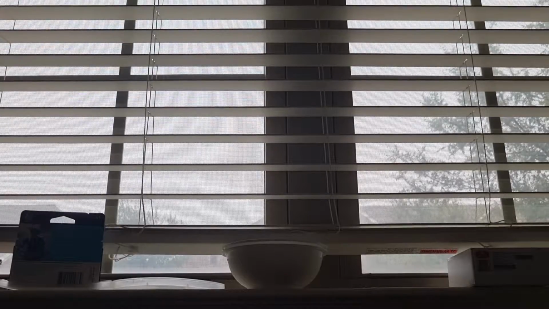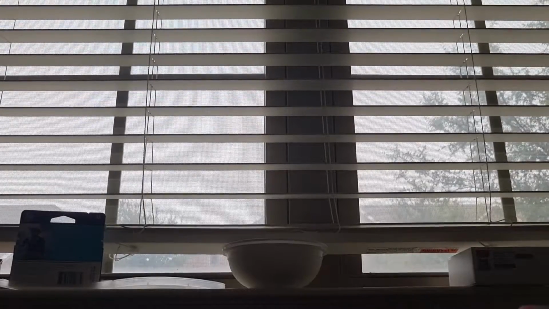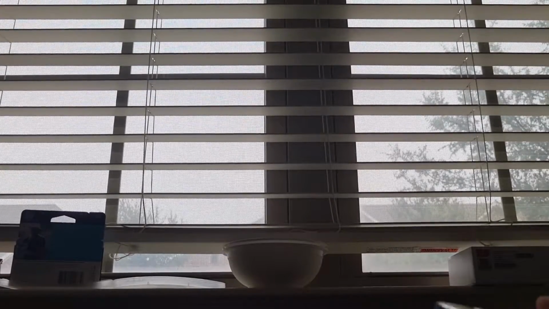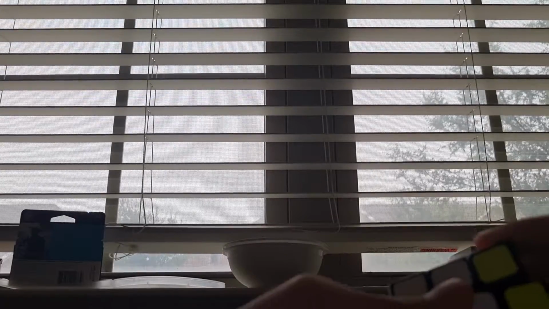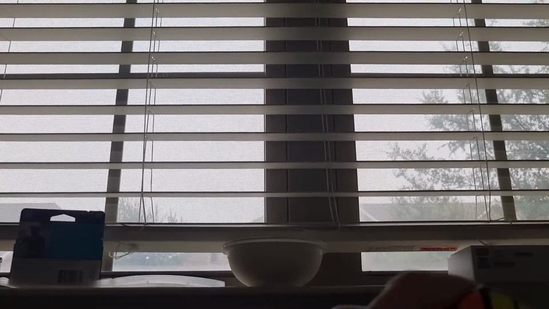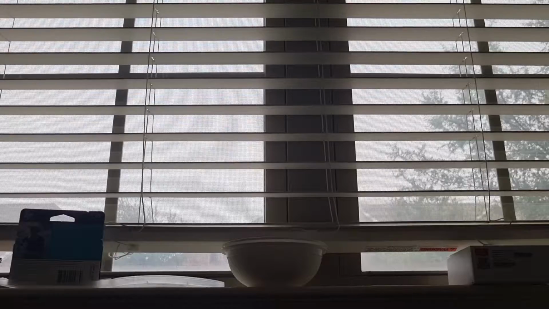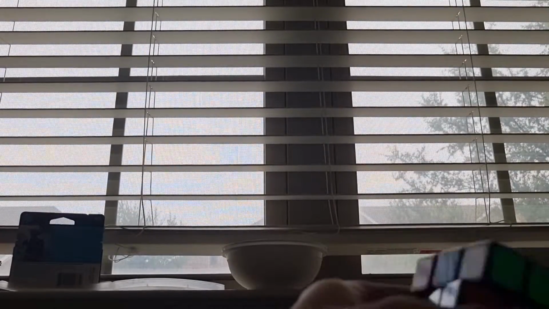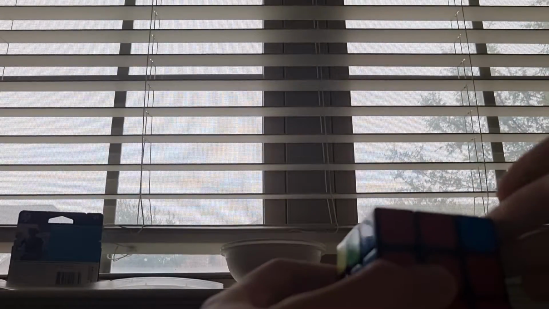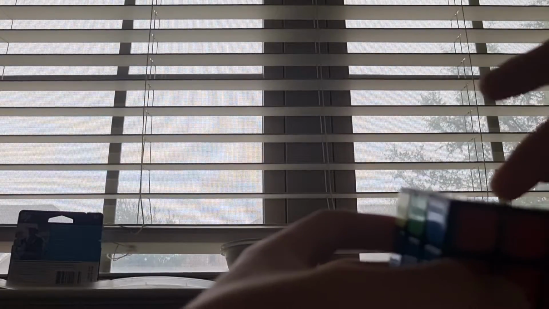I'm actually going to scramble the cube a little more. Let's do that again. So fish head here, and this block on the right-hand side is the same as the top center.